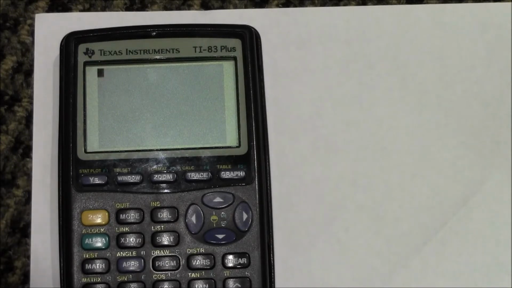Good morning. It's time for us to start learning to use the graphing calculator to graph equations. In order to do that, the first thing we need to do is make sure that there's nothing that's going to get in the way of your graph working correctly. The first thing is to make sure that your plots are turned off. There are sometimes things that get set, so we need to make sure that this is taken care of.